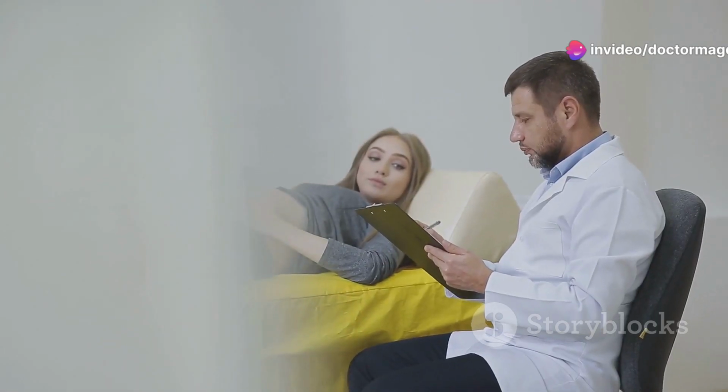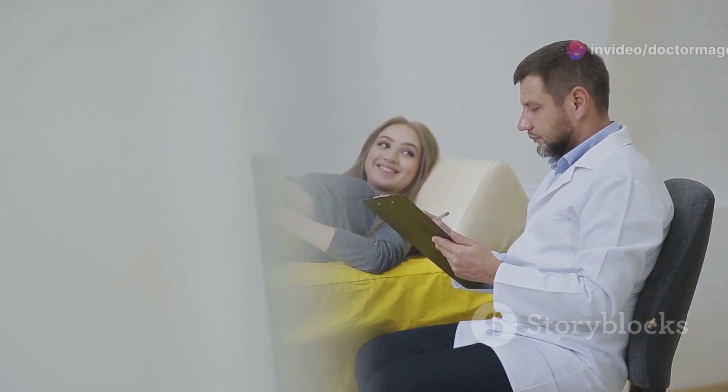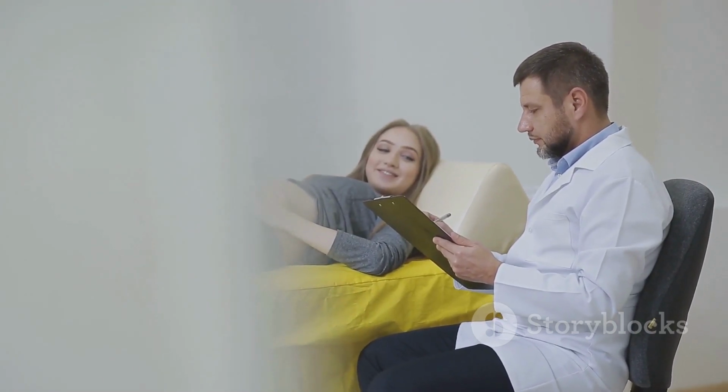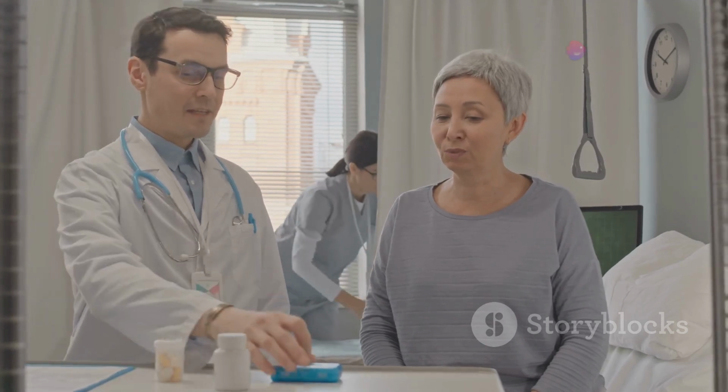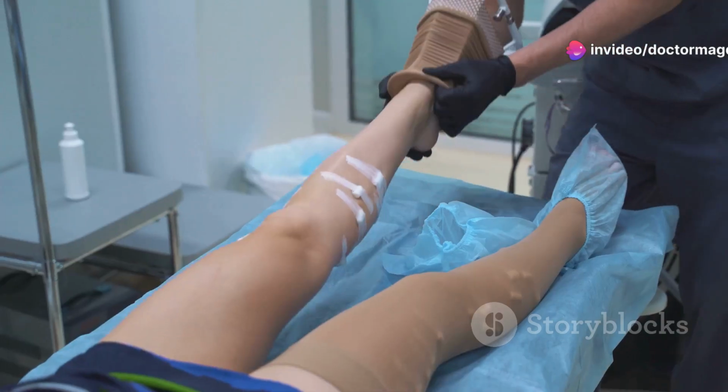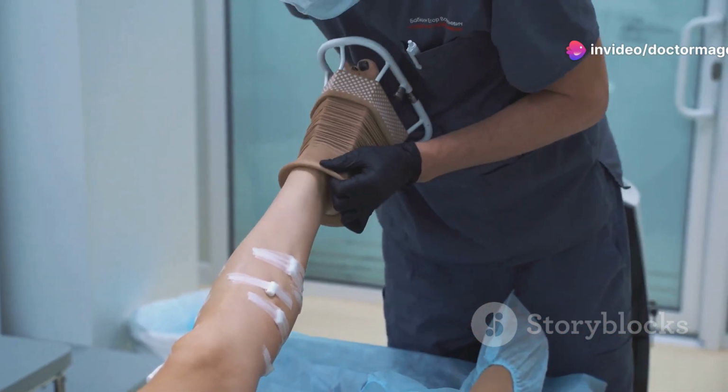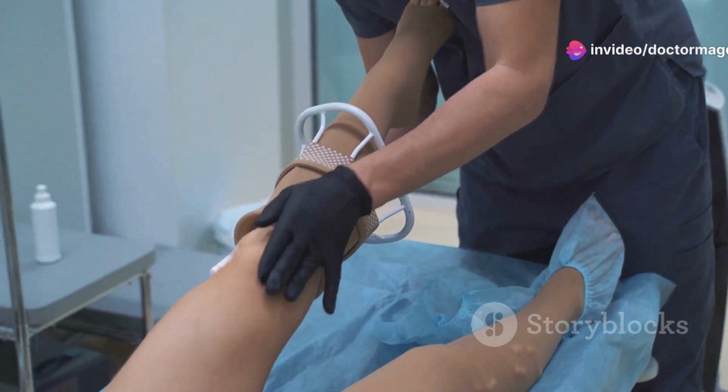Follow-up appointments are essential for monitoring your condition and ensuring that the infection has completely cleared. Your doctor might recommend preventive measures, such as long-term prophylactic antibiotics. Taking low-dose antibiotics regularly can help prevent future infections.